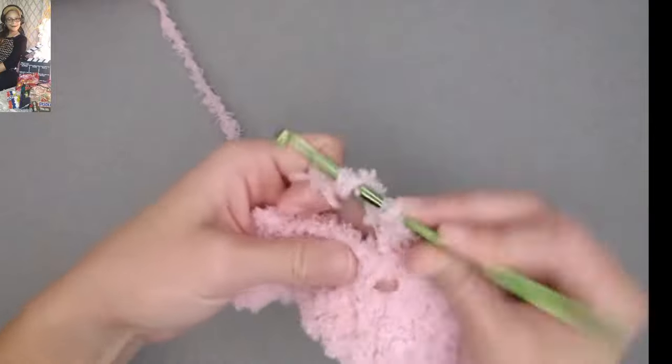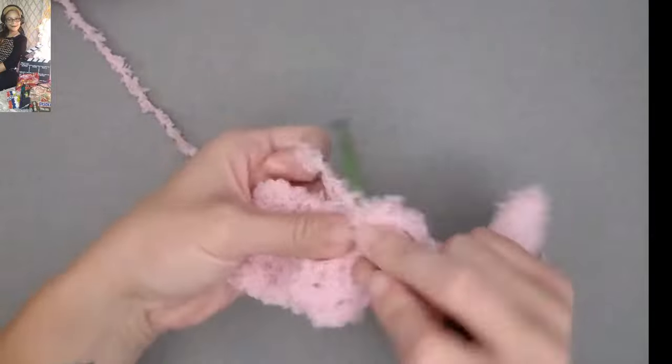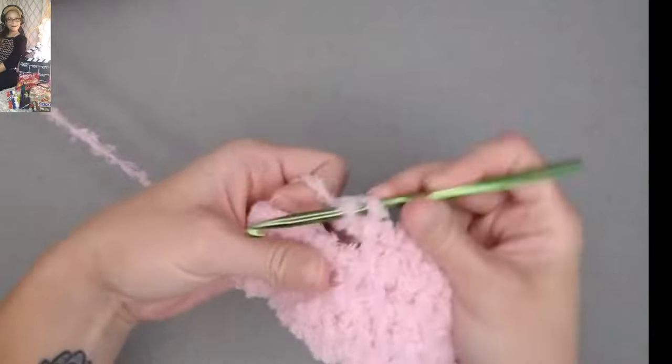All right, so continue on, and I will meet you at the end of this inner body section to show you how to do the border.